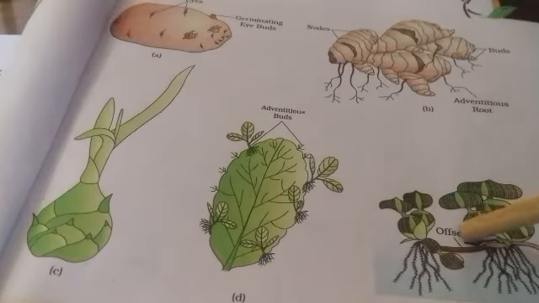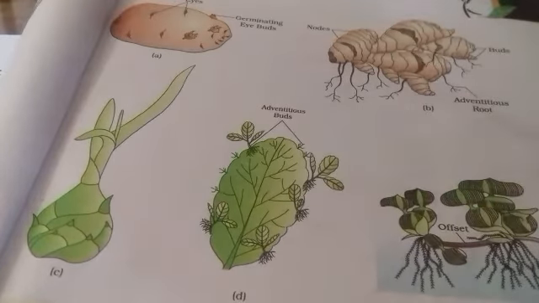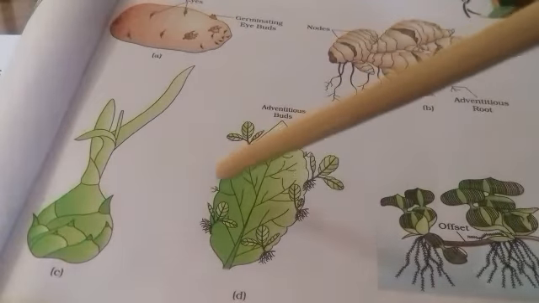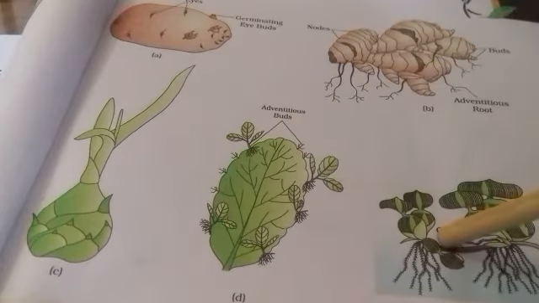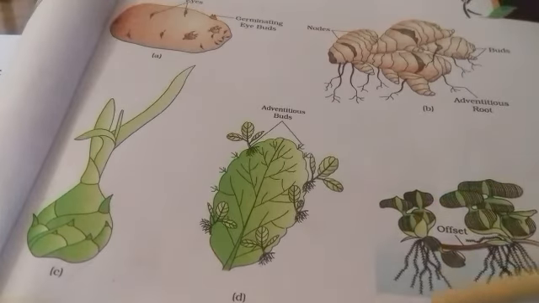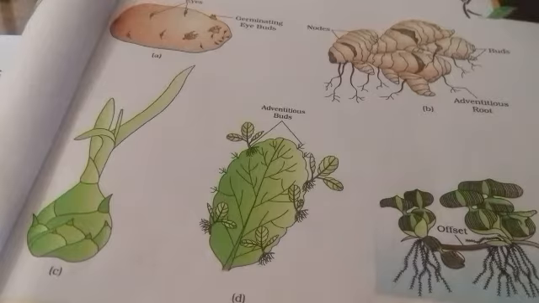So all these structures, the buds or eyes, rhizome, bulbil, leaf buds, offset, etc. are known as propagules, vegetative propagules. And through the vegetative propagules or vegetative part, a new plant can be developed. And this mode of reproduction in plants is also an asexual mode of reproduction, but usually we call it vegetative propagation.